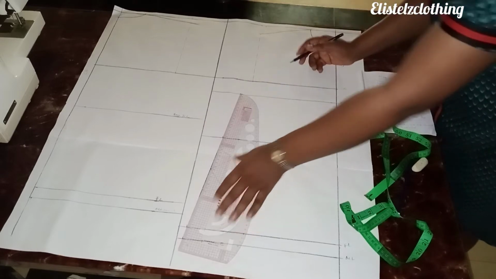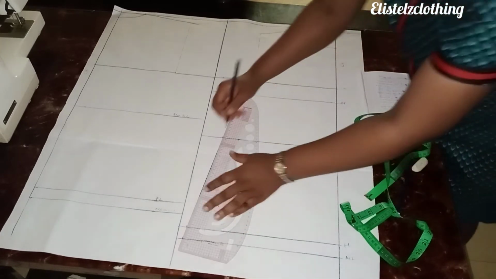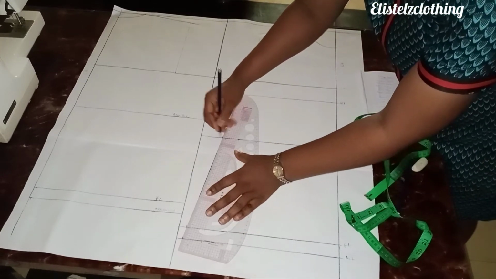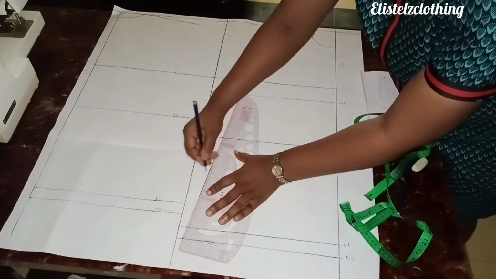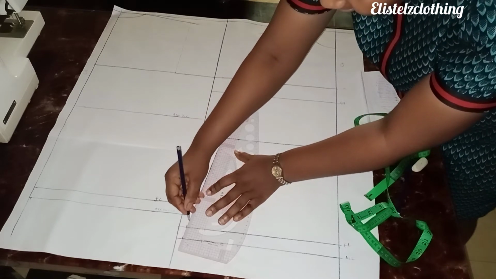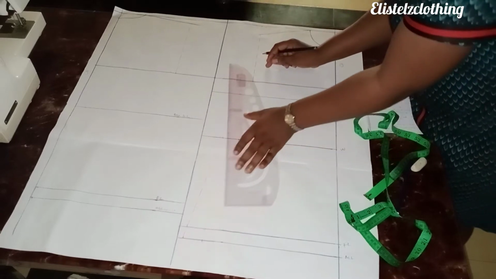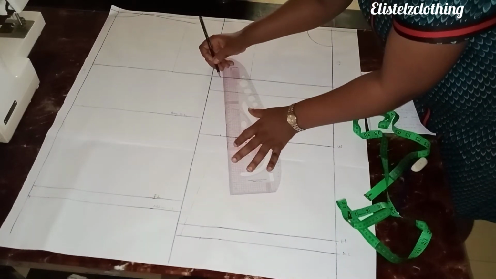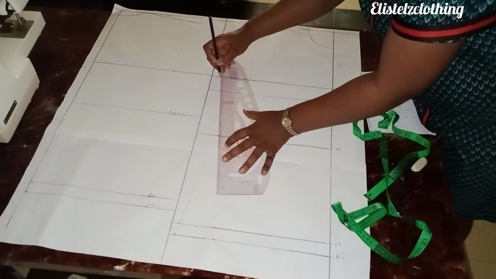Now in connecting, you find out that, let me use broken lines to connect first so that you can see what I'm trying to explain. Because this is a slightly free blouse, okay?